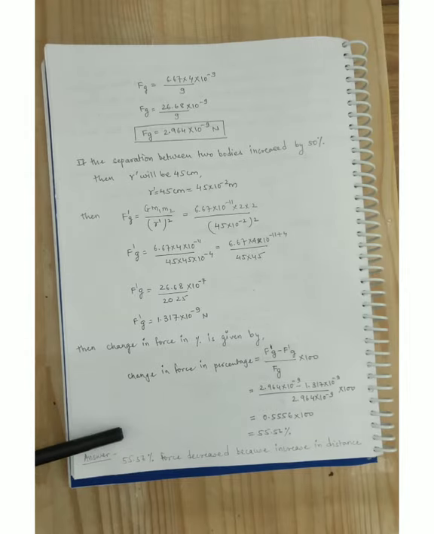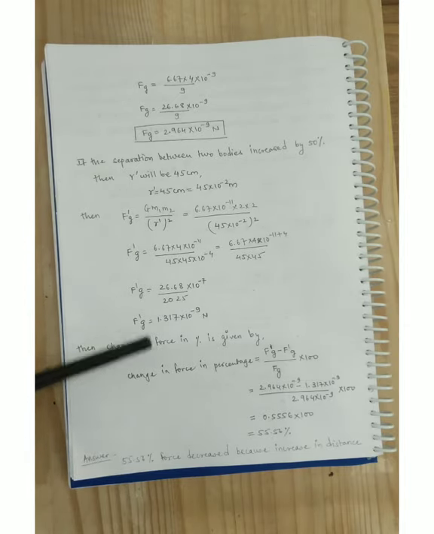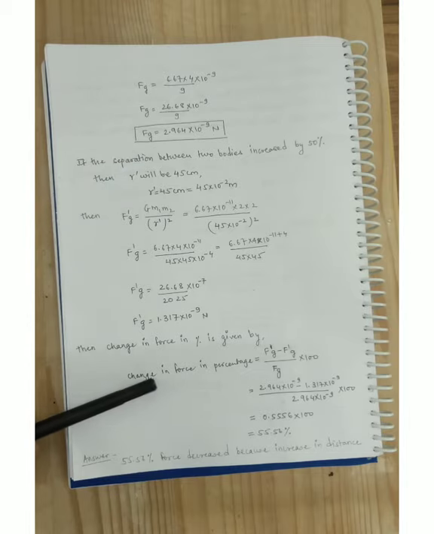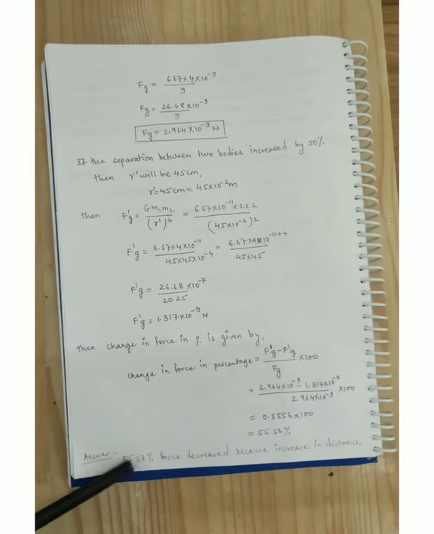So you get the answer 55.56%. So we can say that the force decreases by 55.56% because gravitational force is decreasing. Here we have the value 2.964, here we have 1.317. So the force is decreasing because the distance is increasing. So we can write 55.56% force decrease because of the increase in distance.